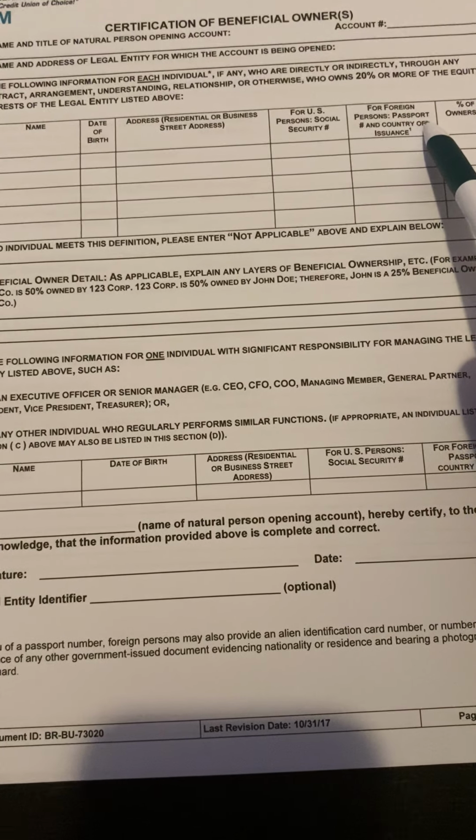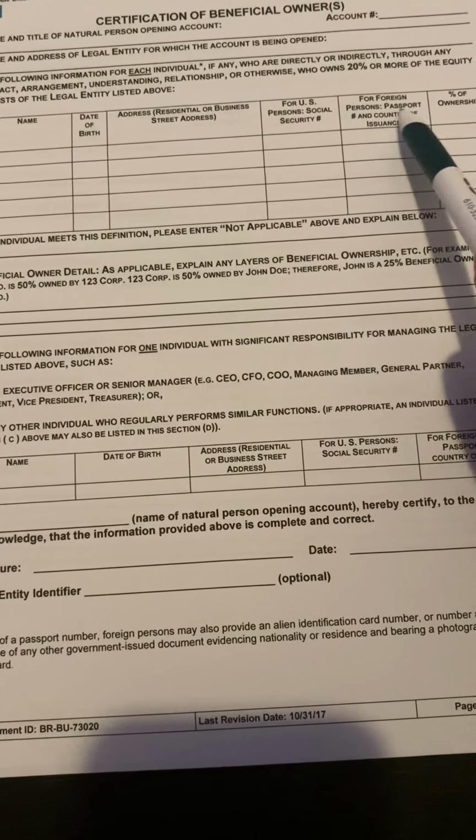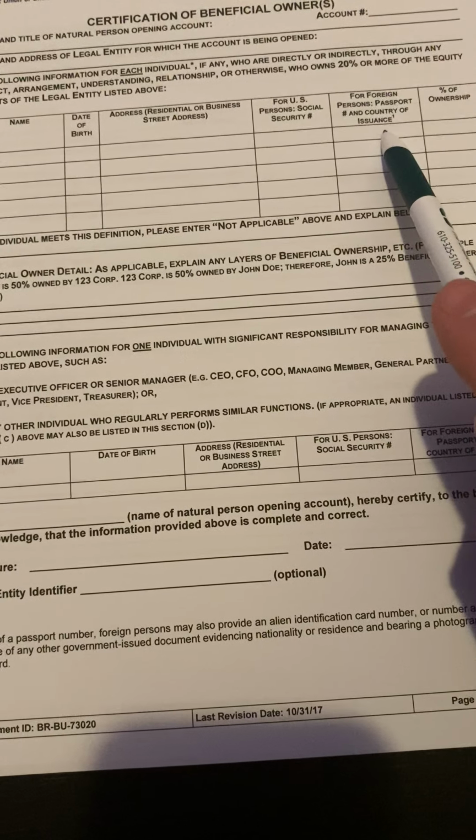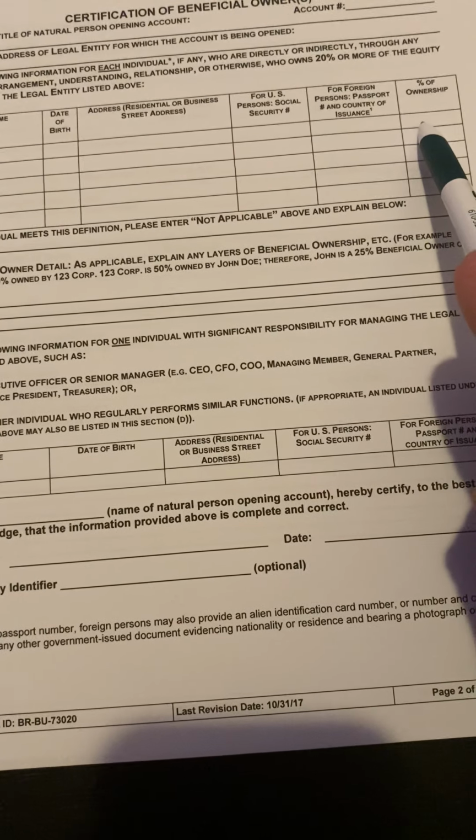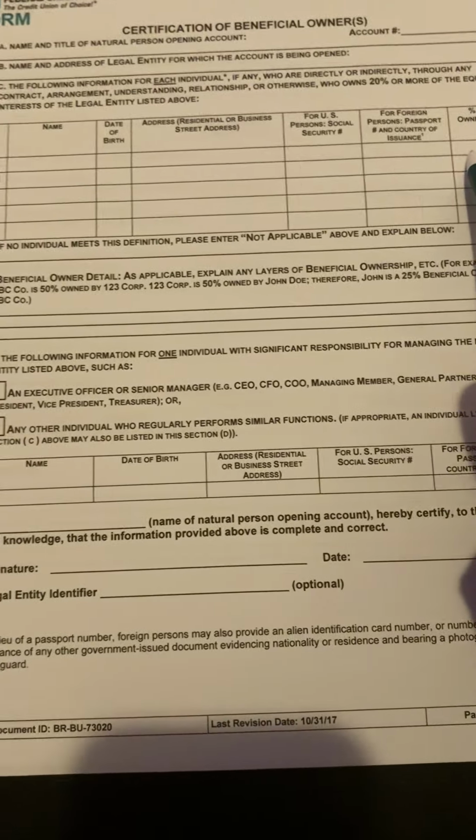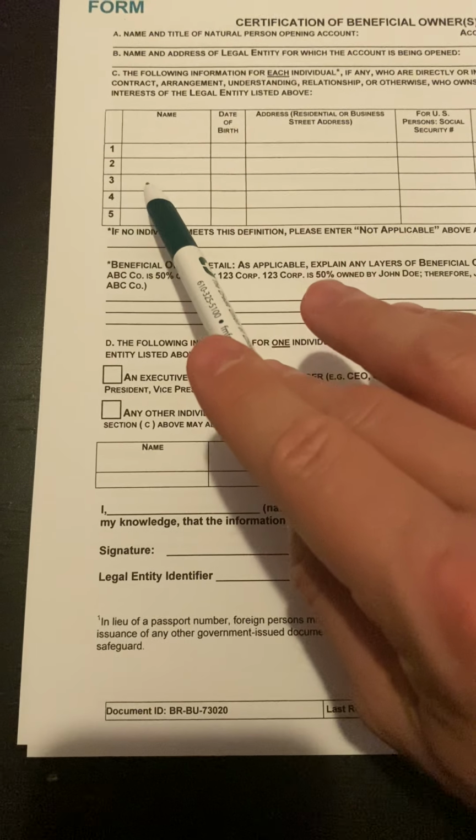If they are not a U.S. citizen, then the passport number and country of issuance here. And then their percentage of ownership that they own for the business. And same thing for all the other owners for the business.